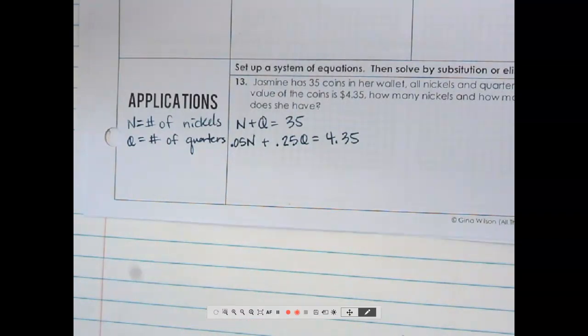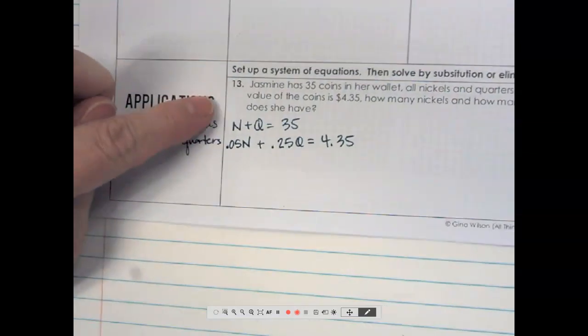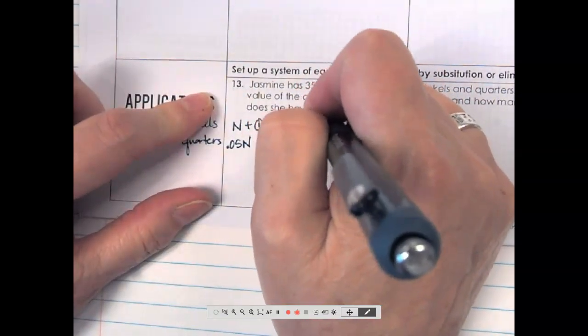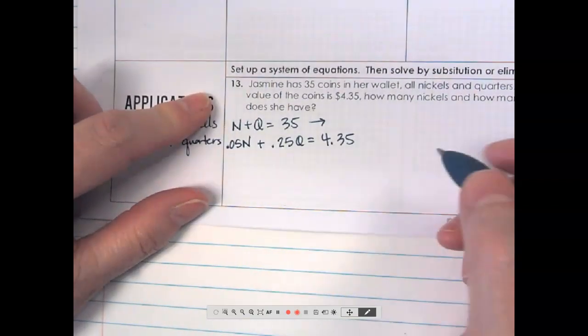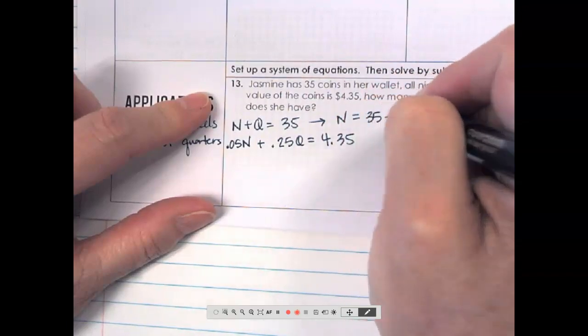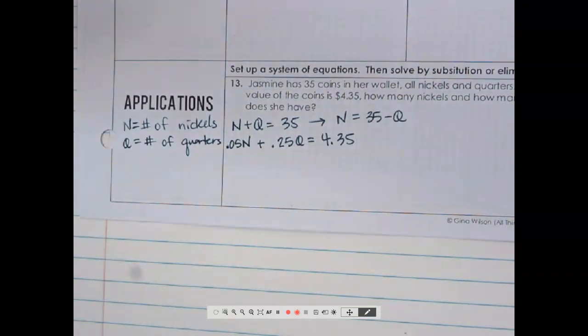Okay, so look at this system. Would you use substitution or elimination? And there's not a wrong answer there. Substitution. Don't have any elimination, people? Okay, if you were going to use elimination, I would multiply the top equation by negative 0.05 or negative 0.25. But I heard most say substitution, so we'll go that route. And which one I solve for, neither one is easier, so I'll just solve for N: N is 35 minus Q, or negative Q plus 35, if you prefer it written that way.